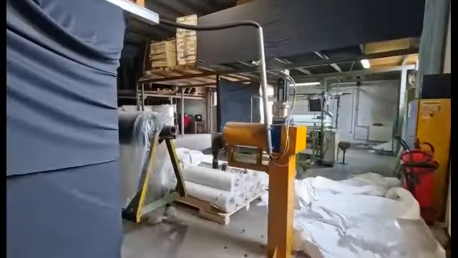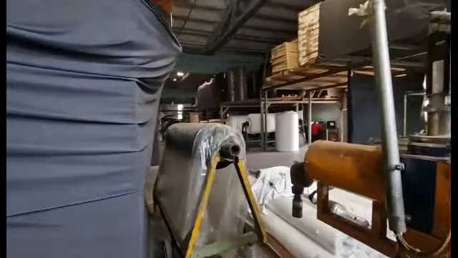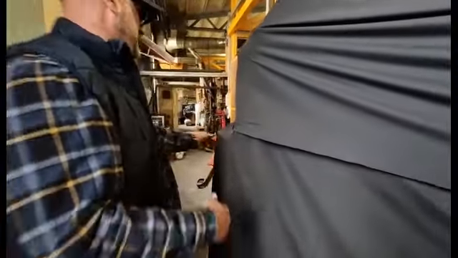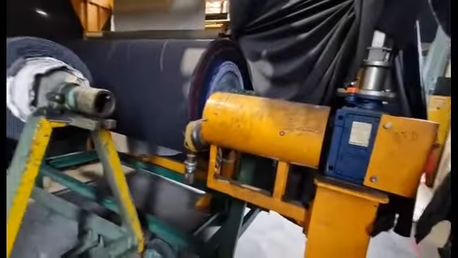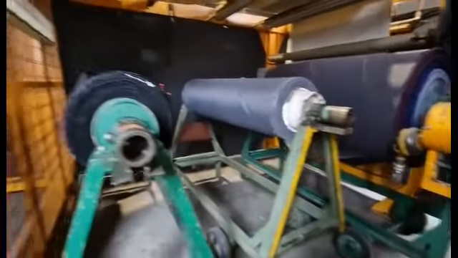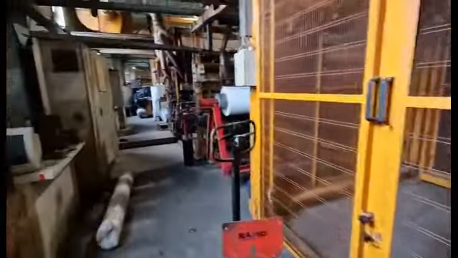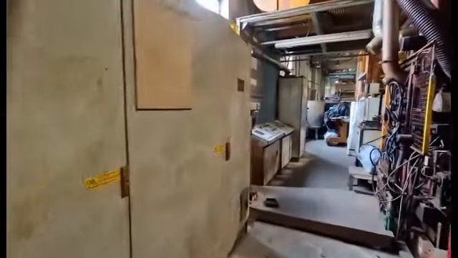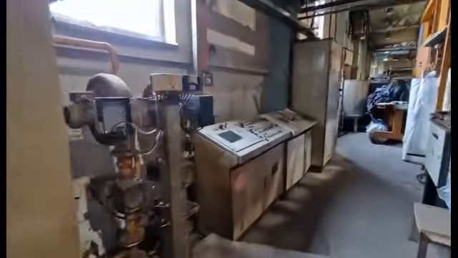Okay, and now this is the exit. You have two exit places. When one is working, the other is prepared. The same is true for the input. The machine works continuously.